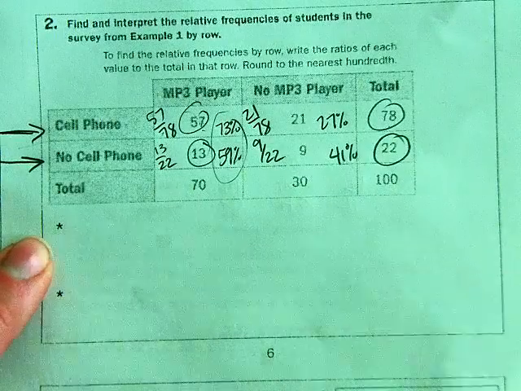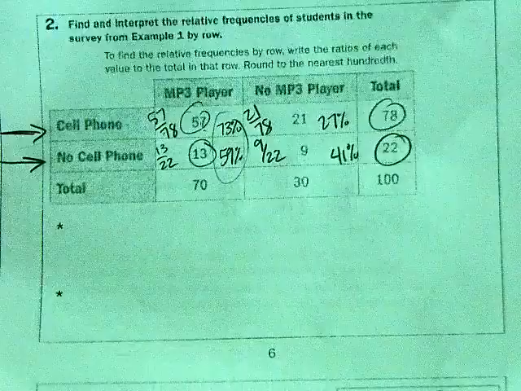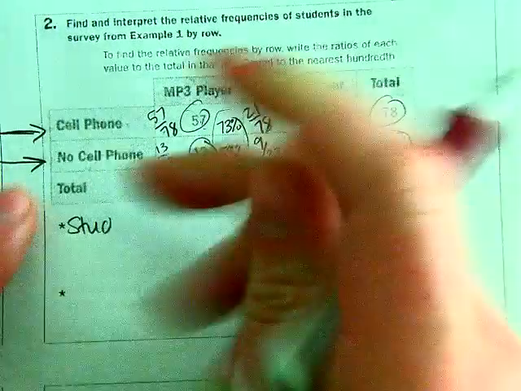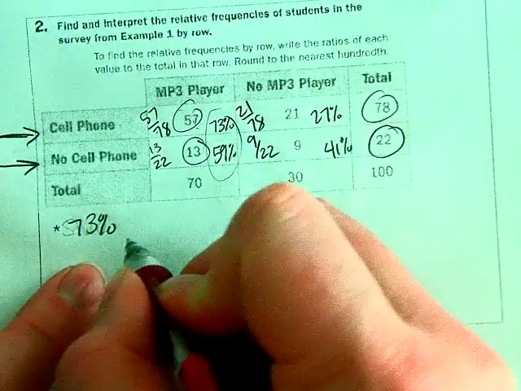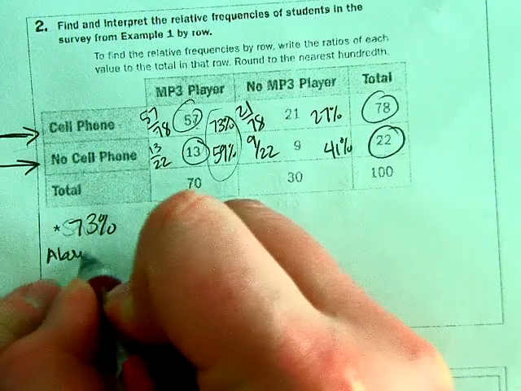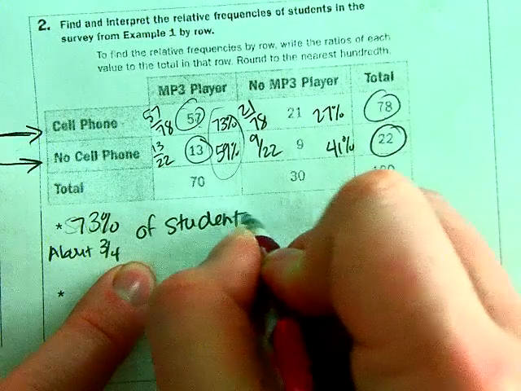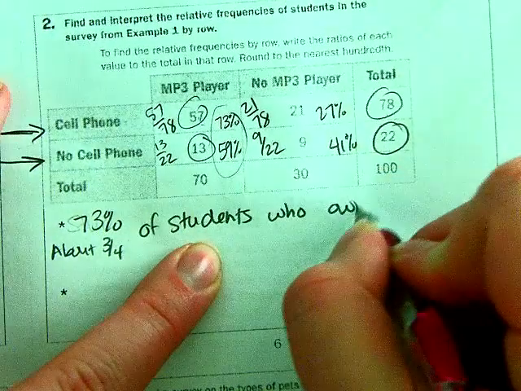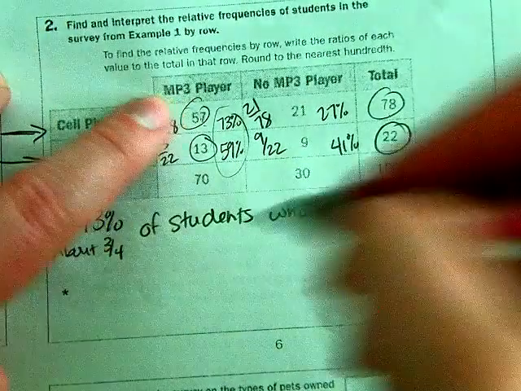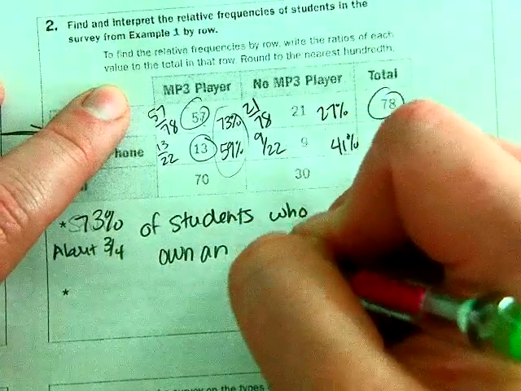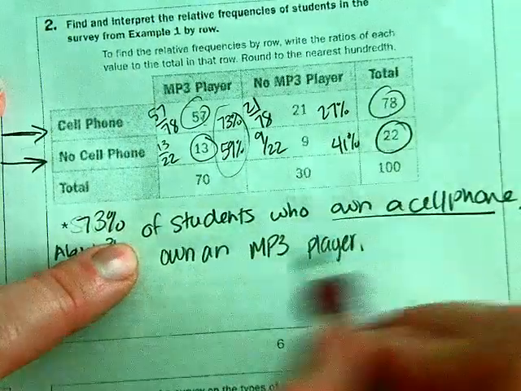So we're going to write a sentence describing, and this would be, what was it, students, children? Oh, yeah, students. 73%, or you can say about 3/4. That's another way to write it. Of students who own a cell phone, that we talk about first, own an MP3 player. So we talked about the row first, then the column.